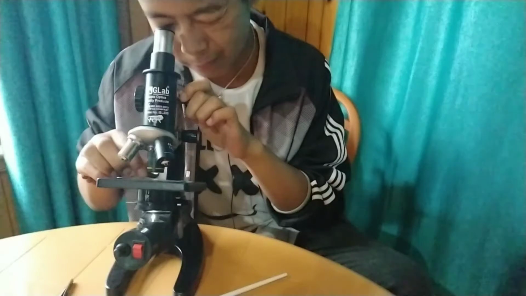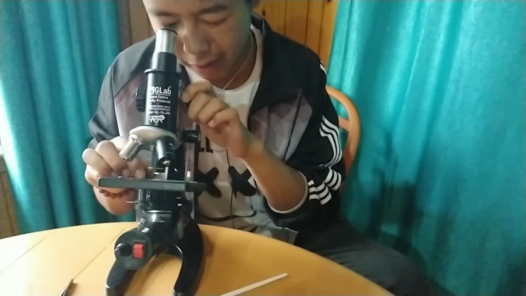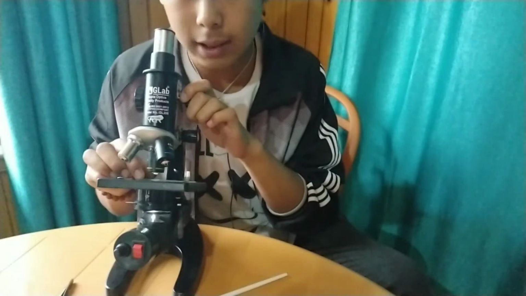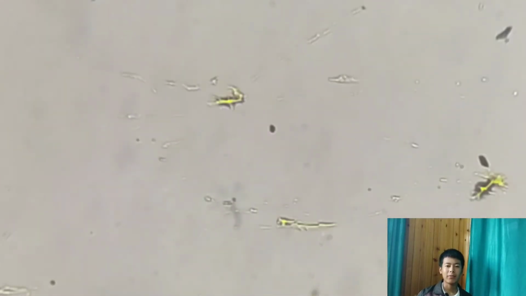Wow, they're kind of cool. Pretty much looking like viruses, so you must check it. So friends, as you can see on the screen, there are some pollen grains, and they are pretty much looking like viruses. They are circular in shape and have spikes on the surface.